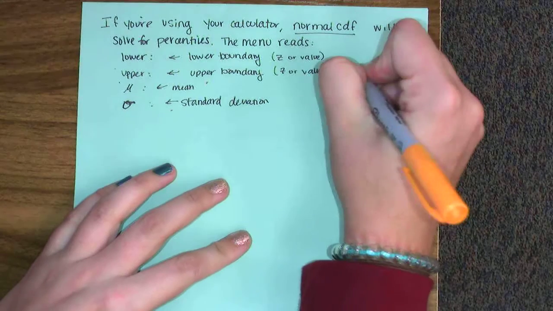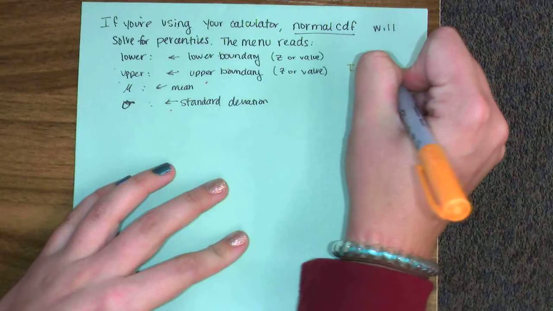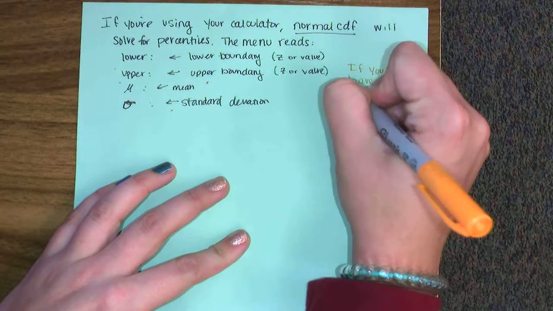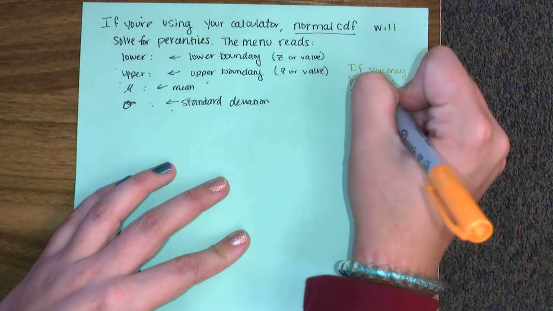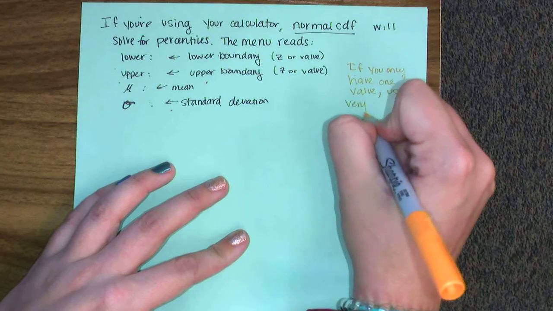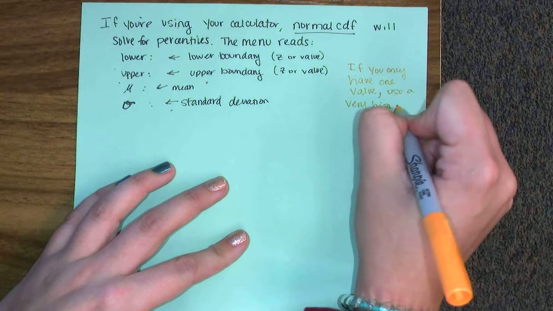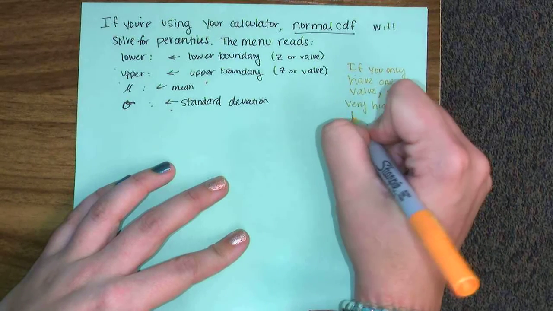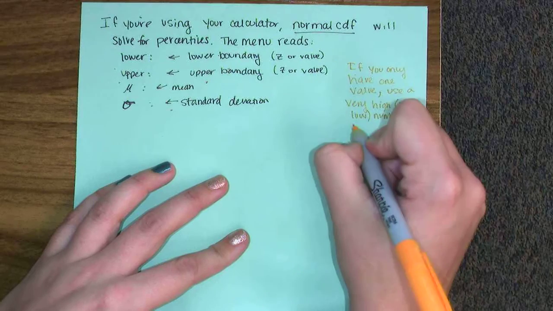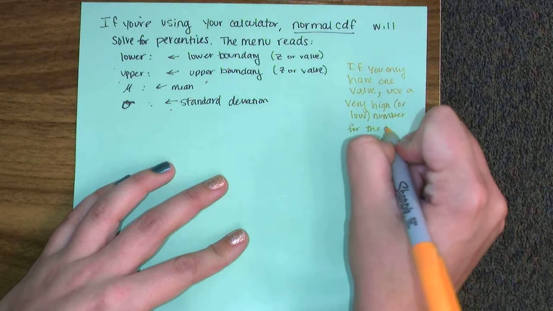Okay, if you only have one value, use a very high or low number for the other boundary.